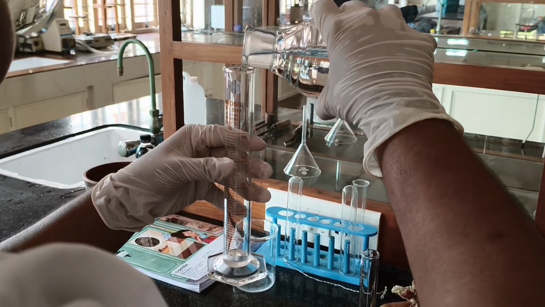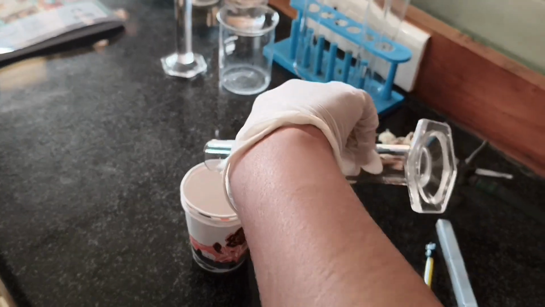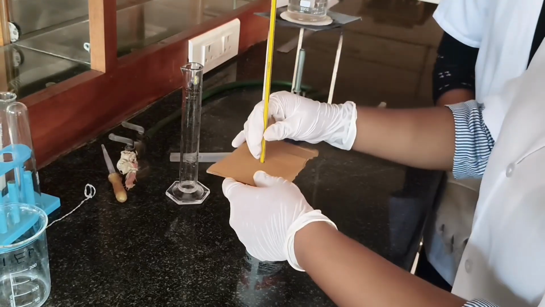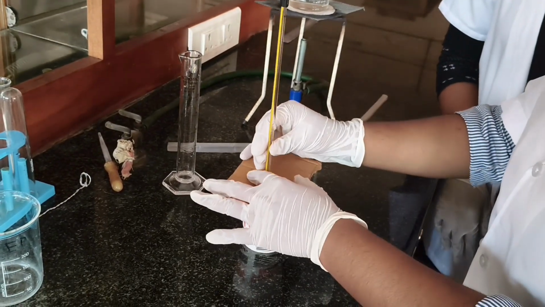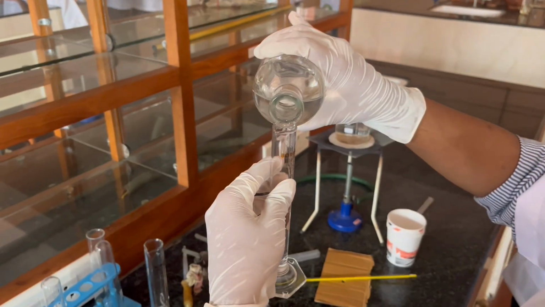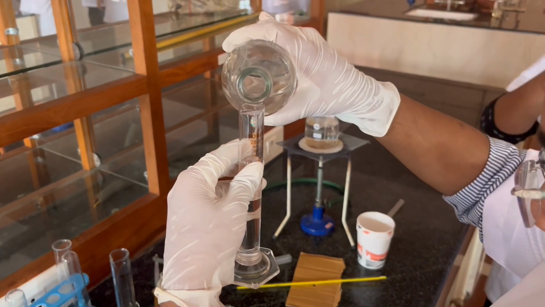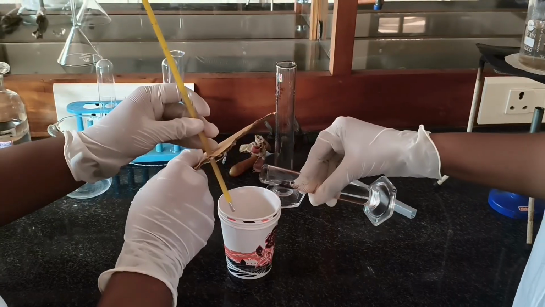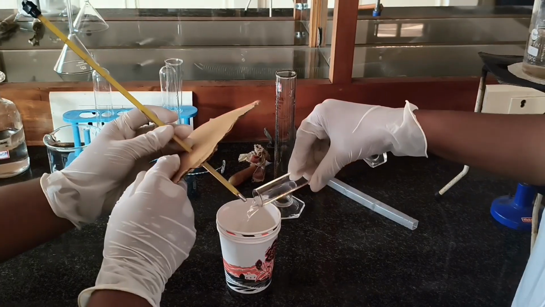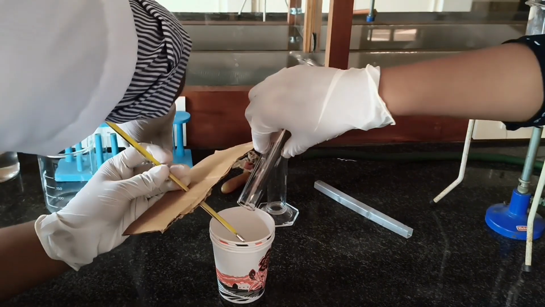Measure 25 milliliters of dilute hydrochloric acid and carefully pour it into the calorimeter. Record its initial temperature. In this case, the acid is at 35 degrees Celsius. Next, measure 25 milliliters of sodium hydroxide solution in a separate container. Now, quickly but carefully pour the sodium hydroxide into the calorimeter containing the hydrochloric acid.